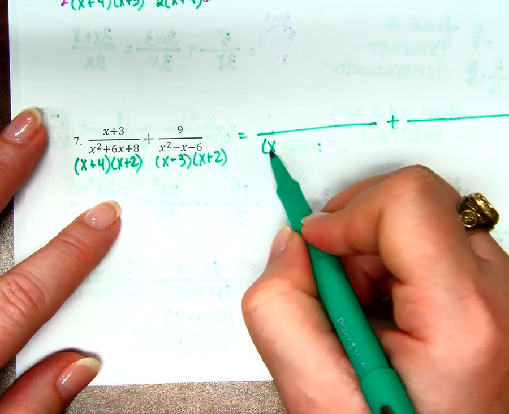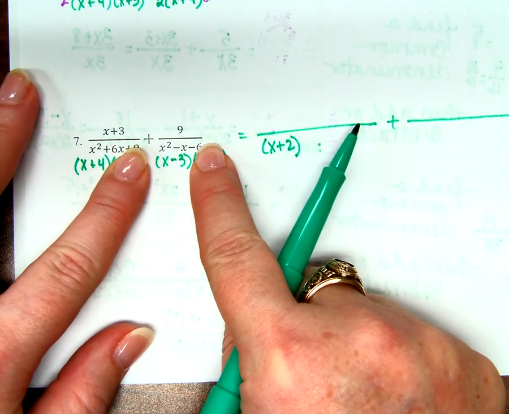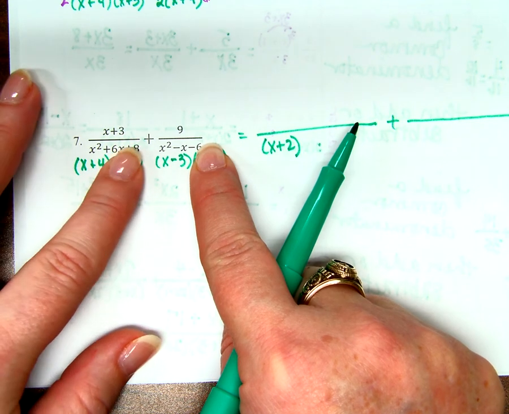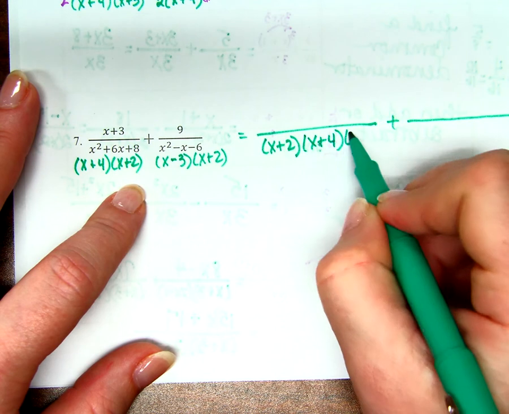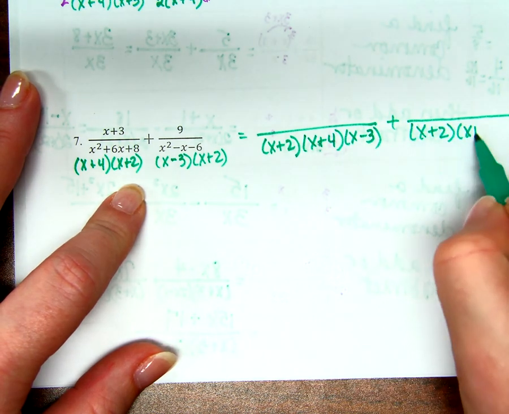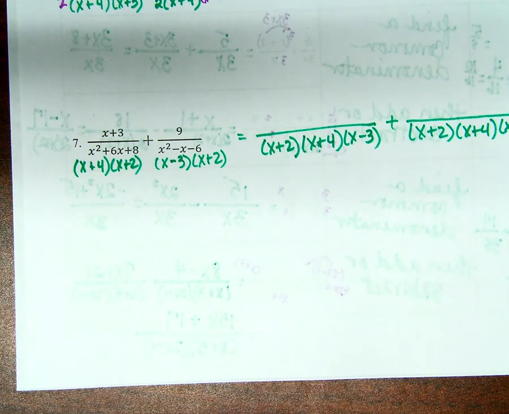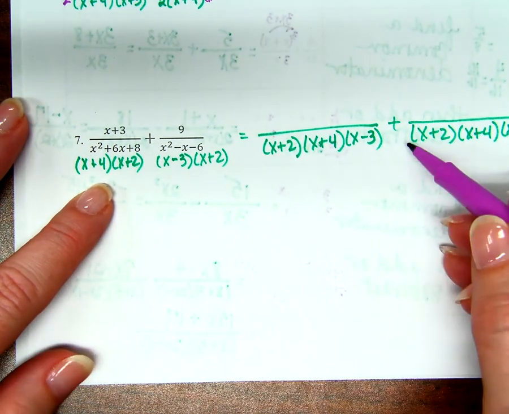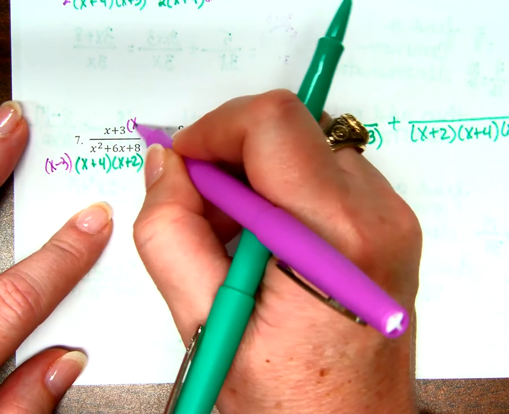For sure x plus 2, because they both have it. And then what's left? An x plus 4 and an x minus 3. Don't they both have to be part of the denominator? X plus 4 and x minus 3. So what does the first denominator need to be multiplied by to make it become the common denominator? X minus 3, so that this one needs to be multiplied by x minus 3.